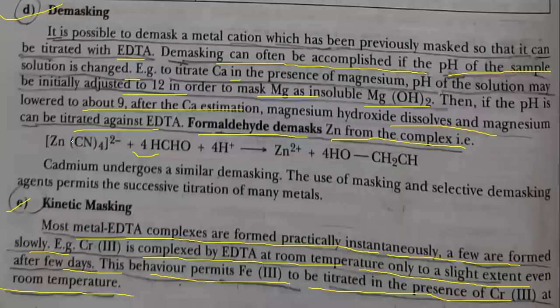Okay, so demasking is also there. Now how does demasking work? If you have a mixture of calcium and magnesium with you, this is what we are performing in the practical. We are doing the analysis of calcium at pH 12. Next, we take that pH to 9, where we can analyze the magnesium.